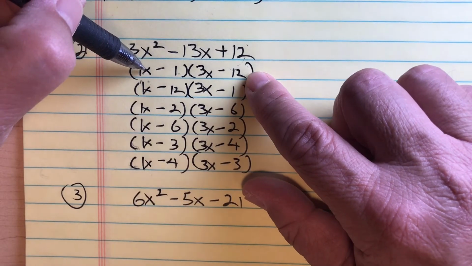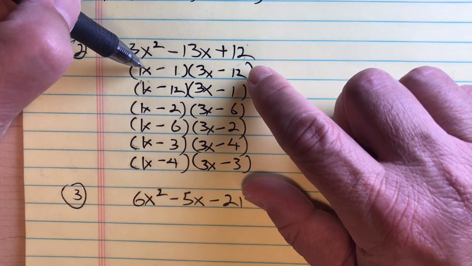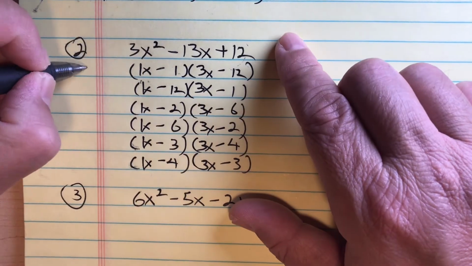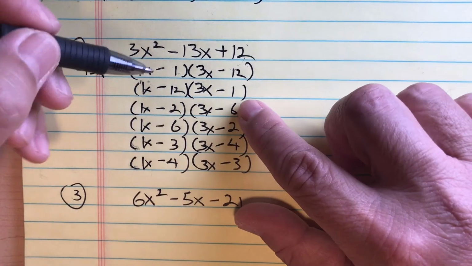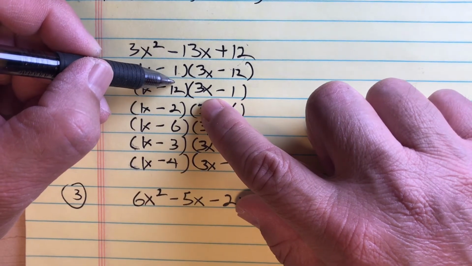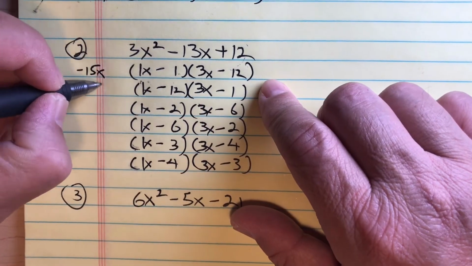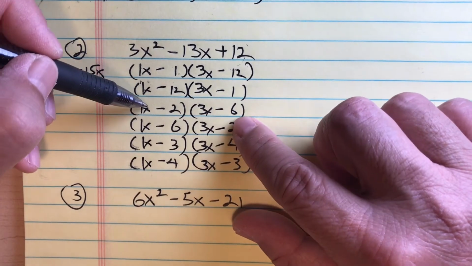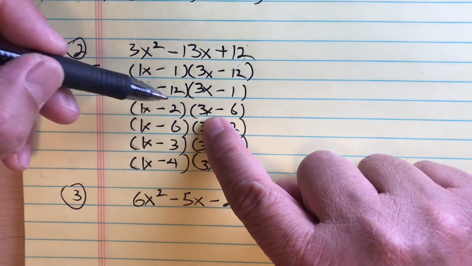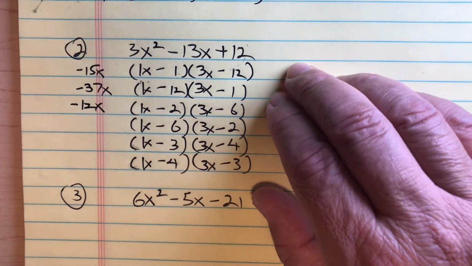1x times negative 12x, that's 1x times negative 12 is negative 12x, and negative 3x is negative 15x. That's negative x and negative 36x, negative 37x. That is negative 6 and negative 6, negative 12x.